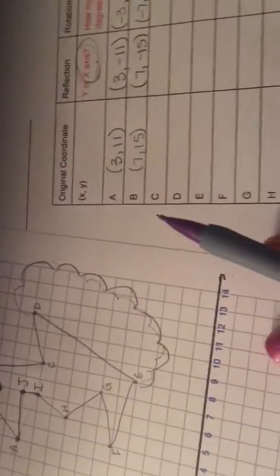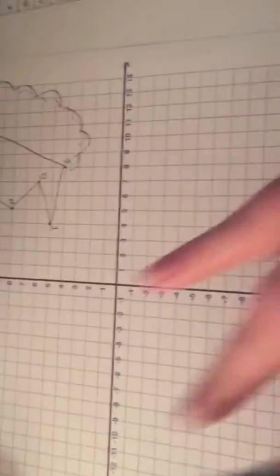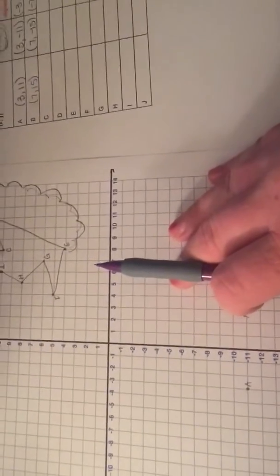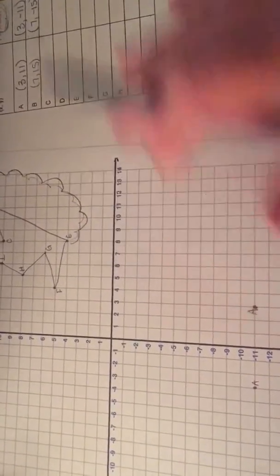Okay, now you got to decide how many degrees you would like to rotate it. You want your image to show up in each quadrant. So you kind of have to think, I already used this quadrant, so what degree could that do? So I chose to do 180 degrees.